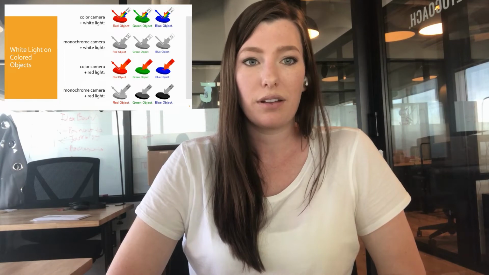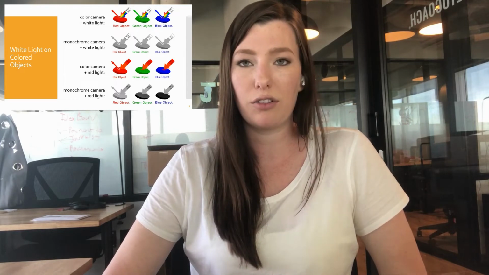So we have samples that are the same shape but varying color. We can use different colors in the RGB light to create contrast and highlight features that we want to see. This is just a brief introduction.